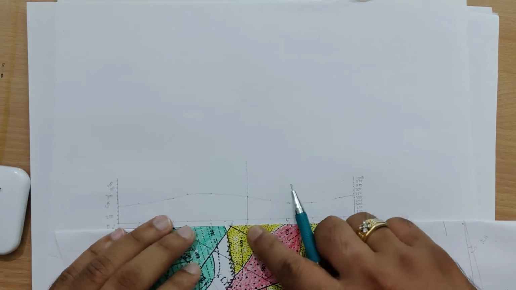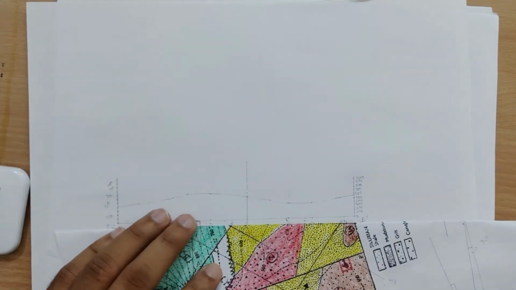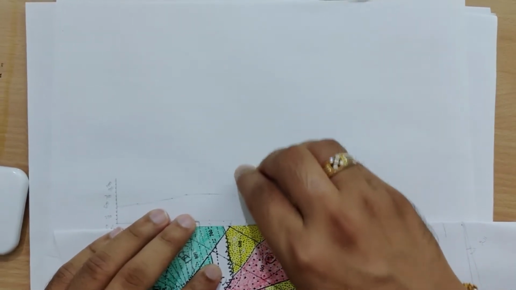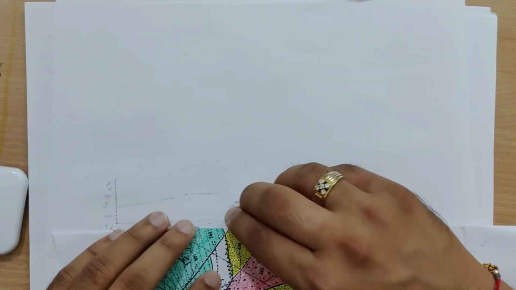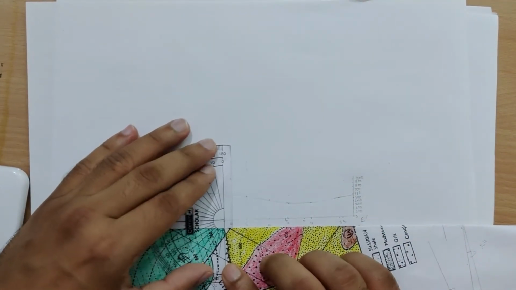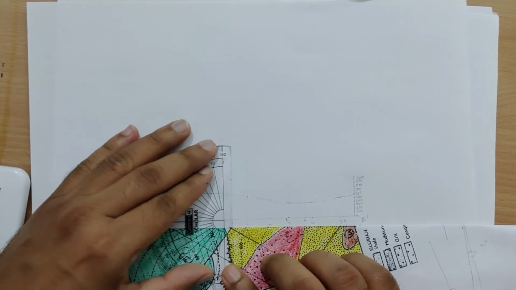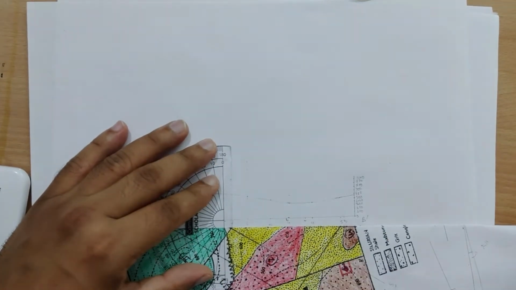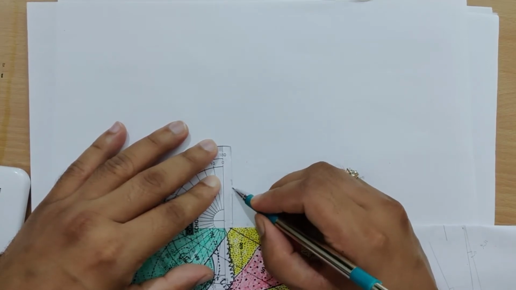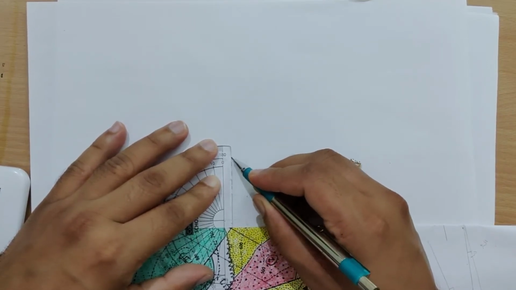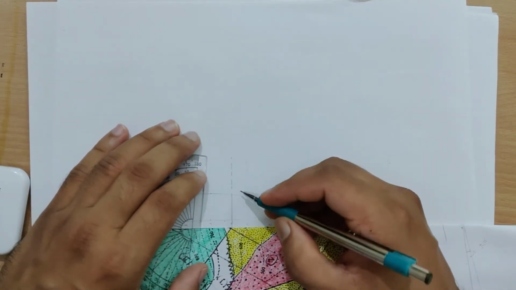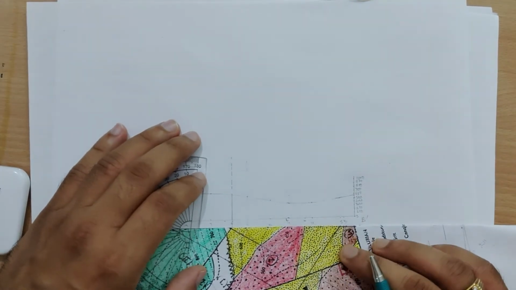Oh, I've drawn the fault at wrong place. Here is the point for the fault. Above the profile, we mark any feature by dissected lines because the feature has been eroded.